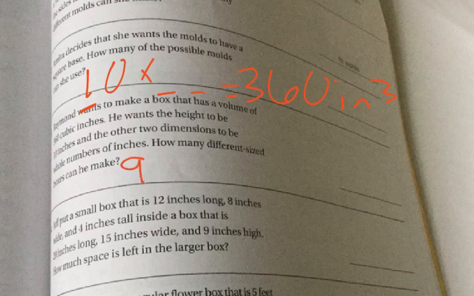So it could be 9 times 4, 12 times 3, 6 times 6, 36 by 1, and 2 by 18. So that would be 1, 2, 3, 4, 5. 5 different boxes can make that 36, or 5 different dimensions.